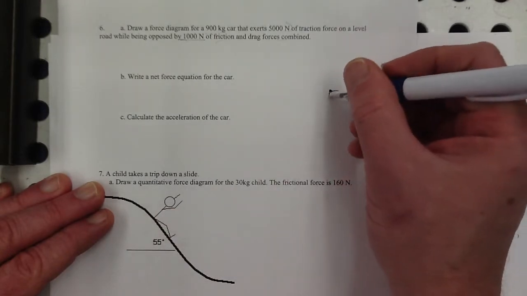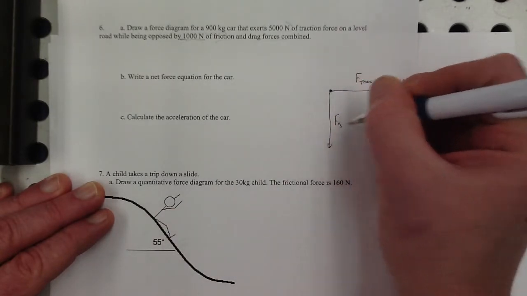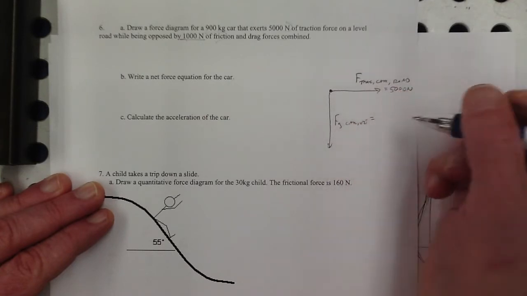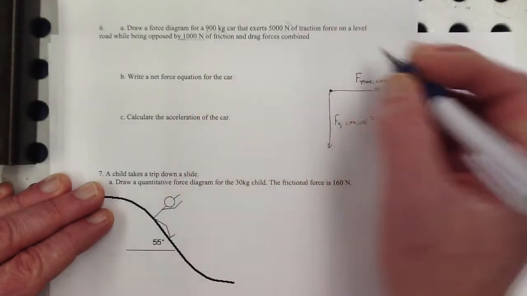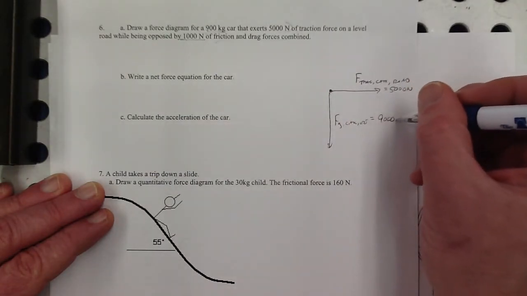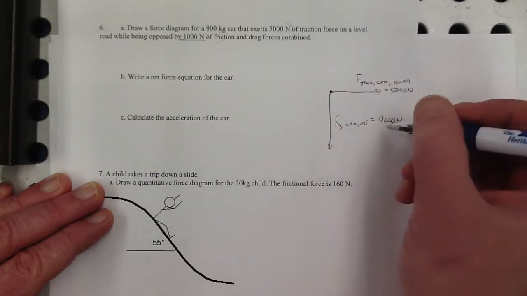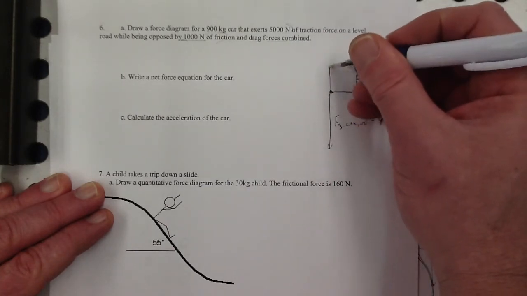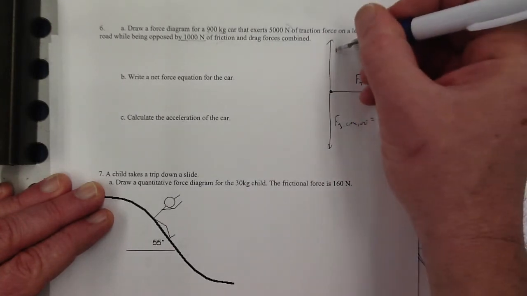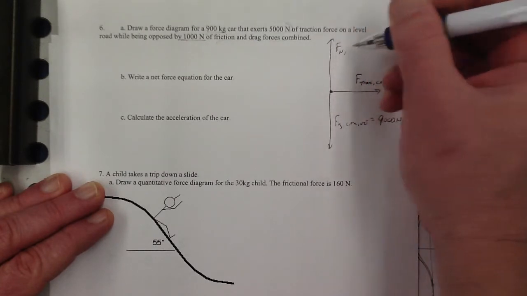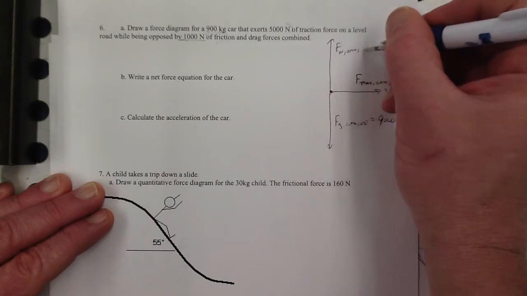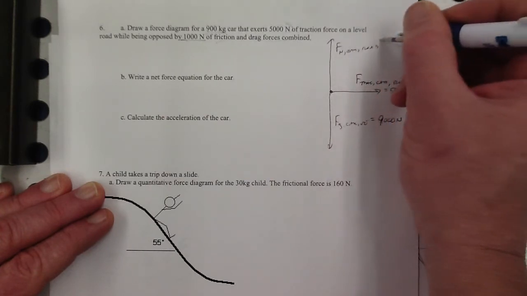There's a force of gravity on the car from the entire Earth, and that is the mass times 10, so that's 9,000 newtons. Don't be one of these people that forgets to multiply that by 10. That's a bummer if you forget to do that. The support force or normal force on the car from the road, do we know what that is?